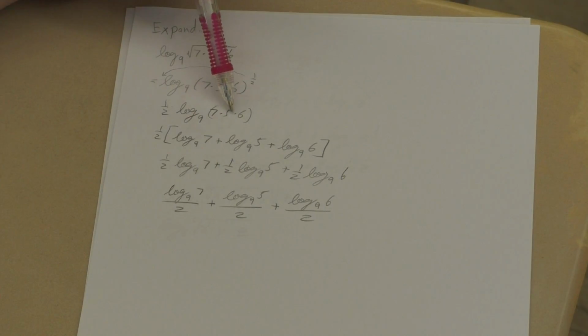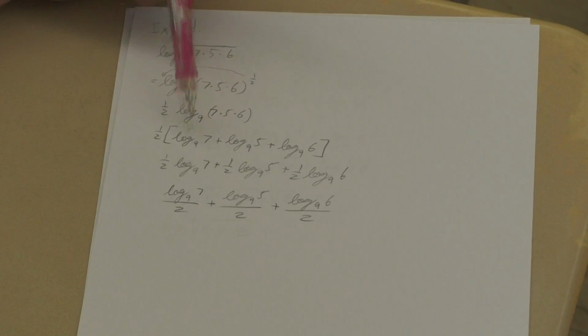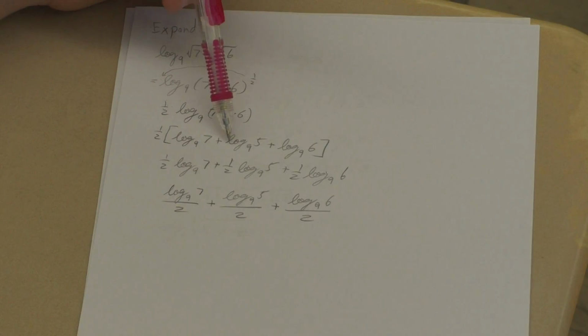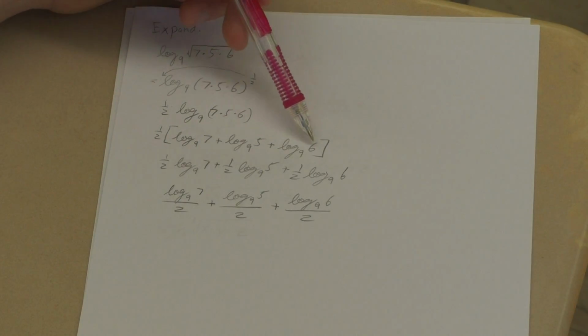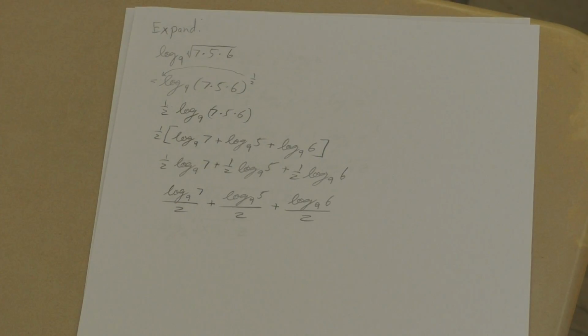The next thing is, look, these three numbers are being multiplied by each other. So that means I can write three separate logs of the same base, base 9, and add those all together. So log base 9 of 7 plus log base 9 of 5 plus log base 9 of 6, okay? And that's all multiplied by this 1/2 that we've already used the power property to bring out front, okay?